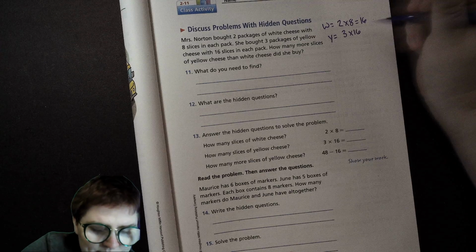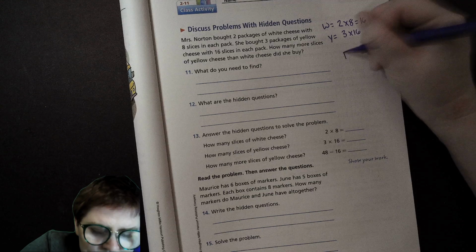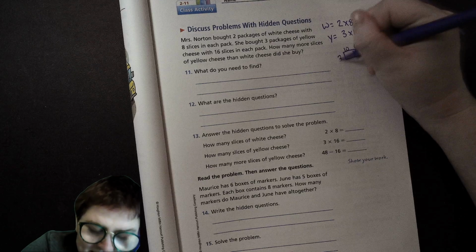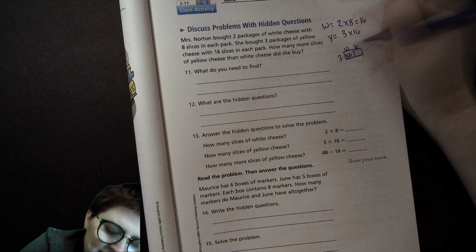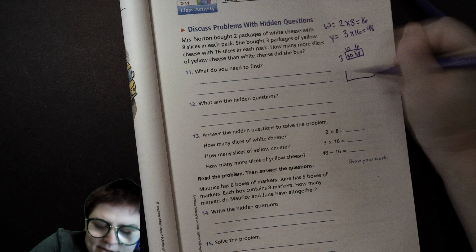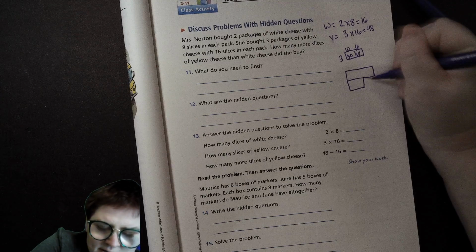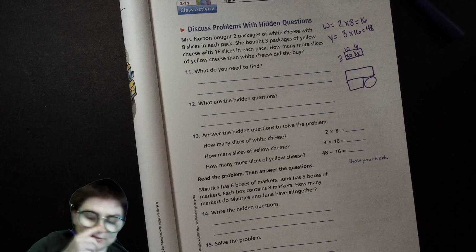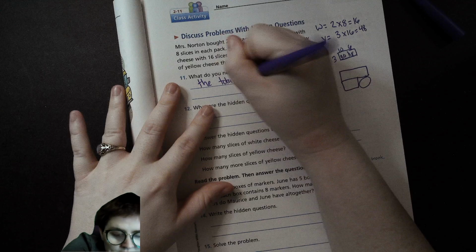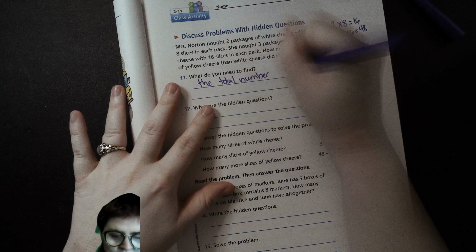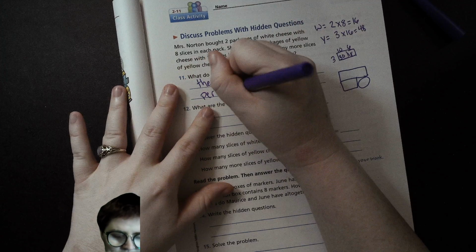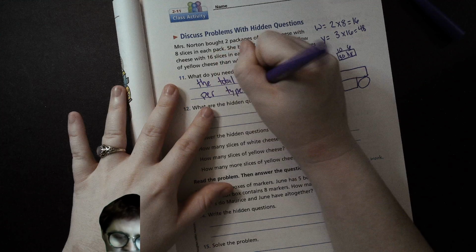Oh, so yeah, way more yellow. So then if we do 10, 6, 3, 3 times 10 is 30, 3 times 6 is 18. So she had 48. And then we can set up comparison bars. Before I do that, what do we need to find? The total number of slices per type of cheese.